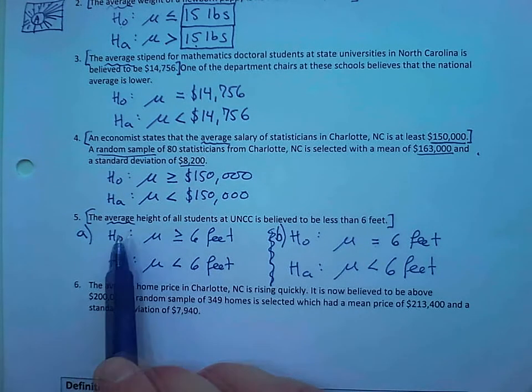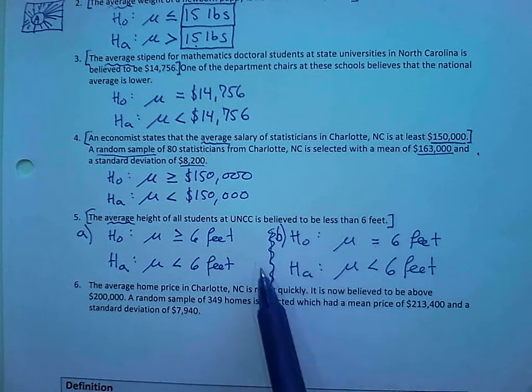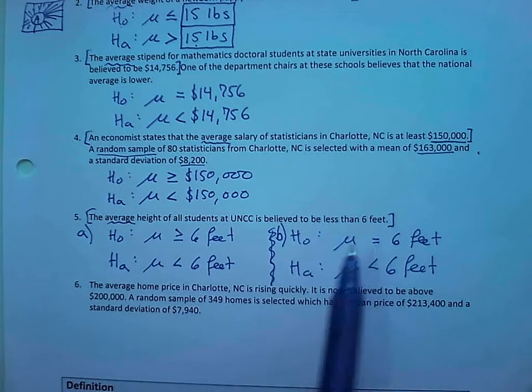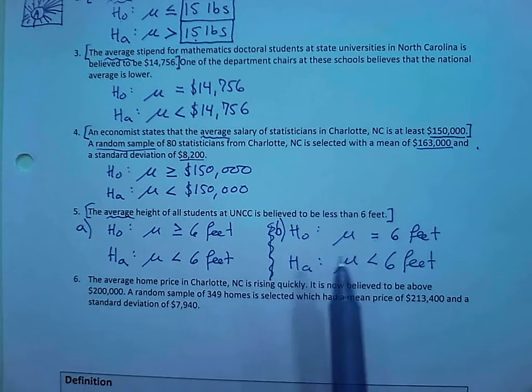So you're either going to see one of these or the other one, never both as answer choices. But keep in mind that either one of these is a possible solution to this problem.